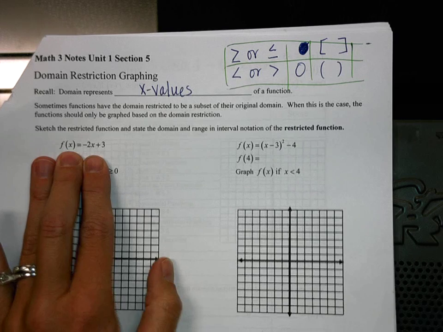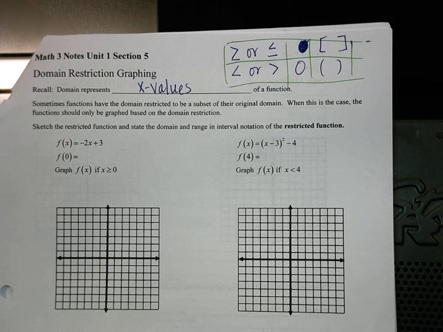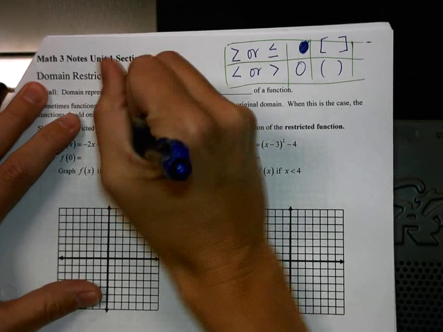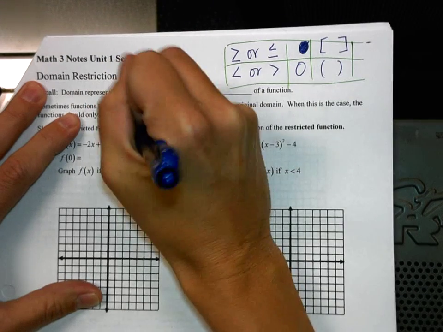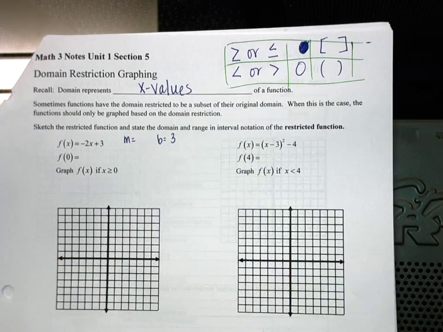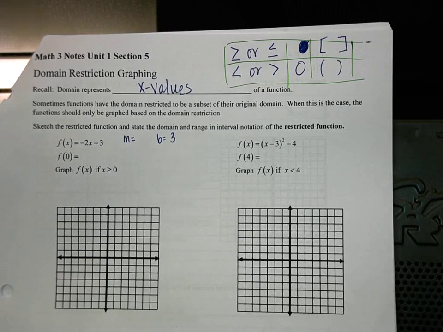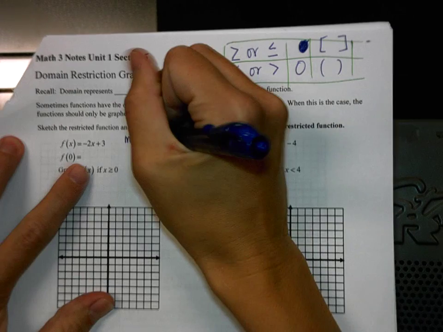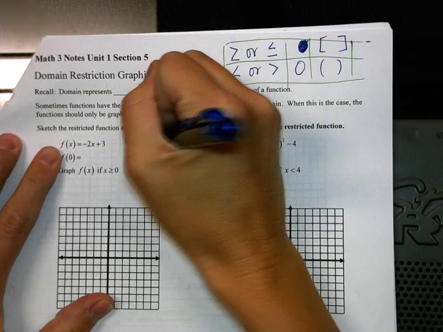So this is a line. When you're graphing a line, how do we normally graph it? Good, from the y-intercept. And then on this problem, what is the y-intercept? Good. So in here, my m is something, and my b is 3. Okay, what is my m on this one? -2. And that could be -2/1.